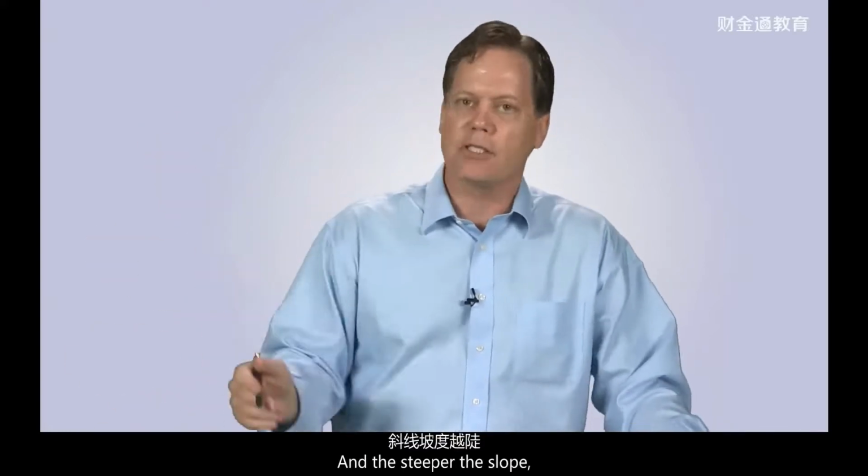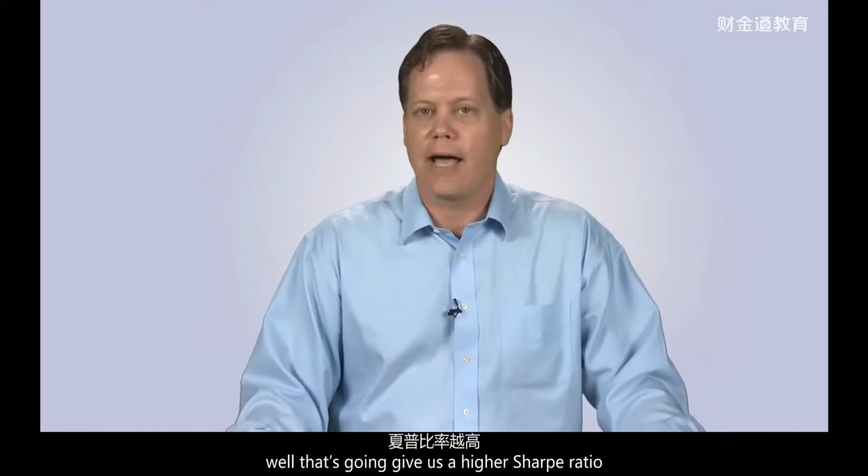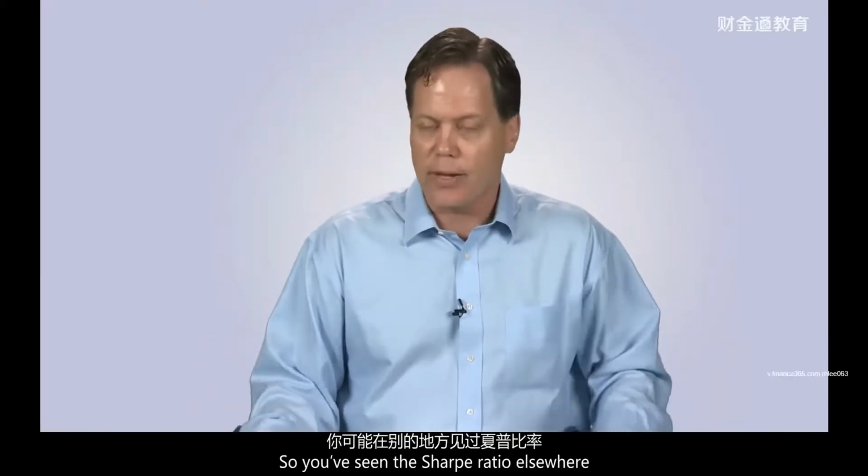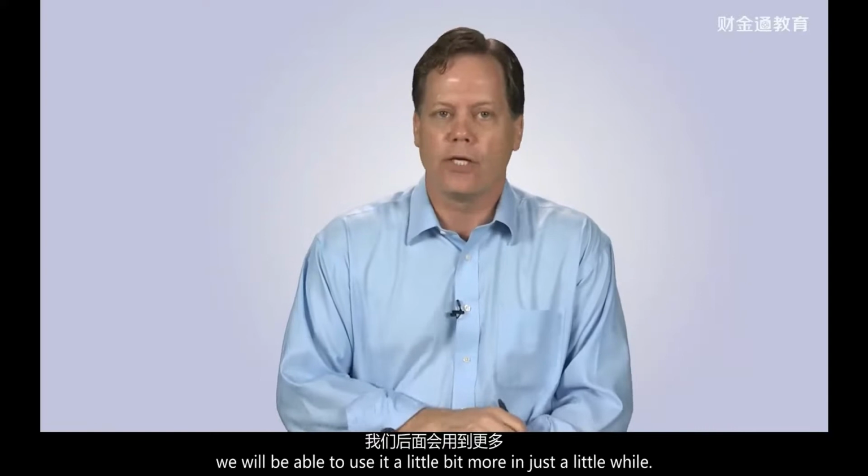Okay, and the steeper the slope, that's going to give us a higher Sharpe ratio, and what we want is the highest Sharpe ratio. So you've seen the Sharpe ratio elsewhere. We'll be able to use it a little bit more in just a little while.